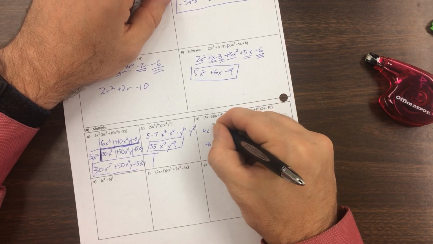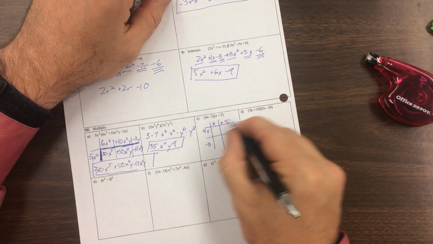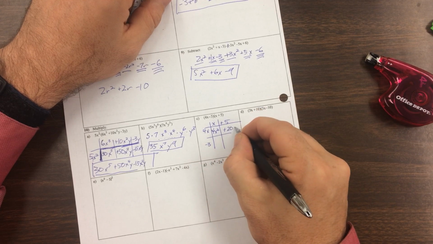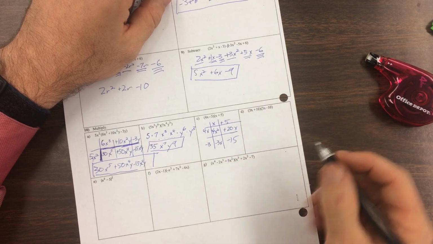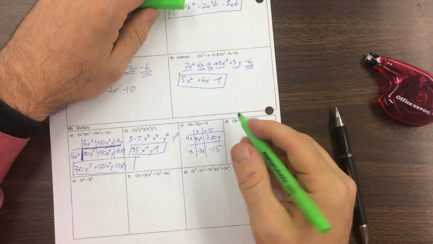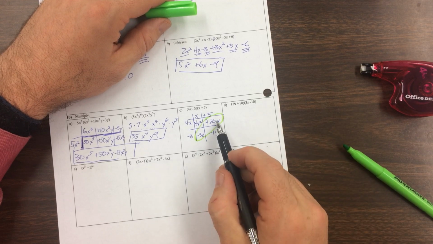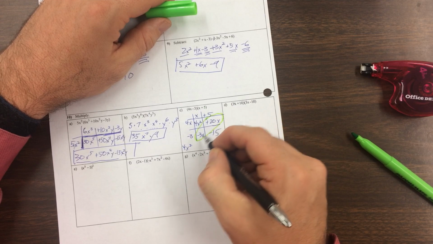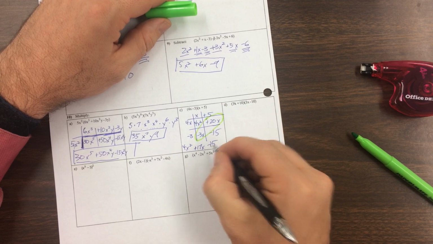4x minus 3, x plus 5. It doesn't matter if you go in a different order. If you want to put the 4x minus 3 up top, that's fine. 4x squared plus 20x. Remember, we're multiplying. Minus 3x and minus 15. Okay, these now combine because you've got an x. So 4x squared doesn't have any other like term within this. But look, I've got a plus 20x and a minus 3x. That's plus 17x. And then minus 15.